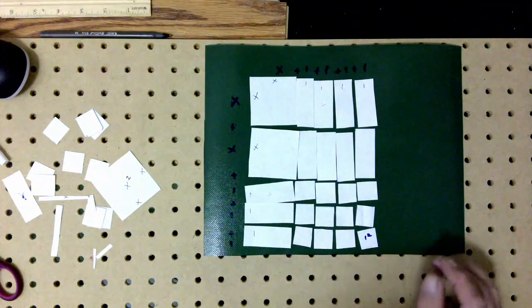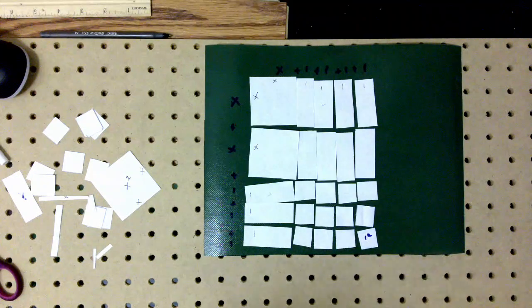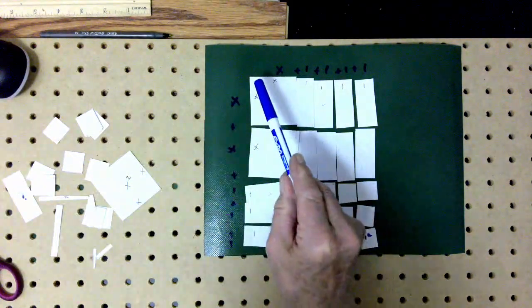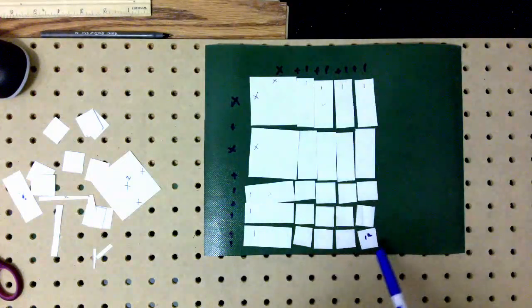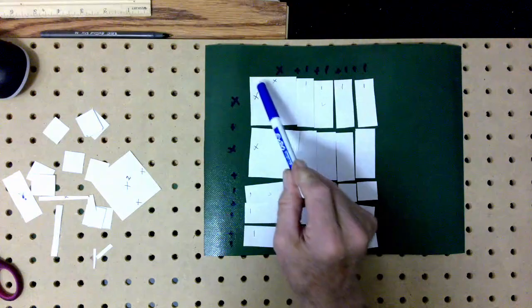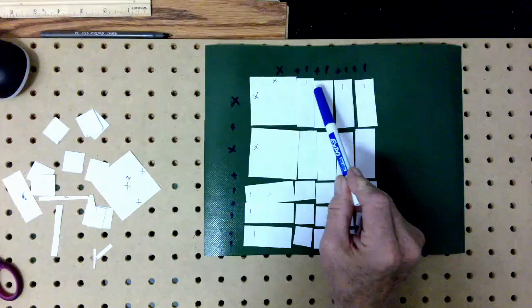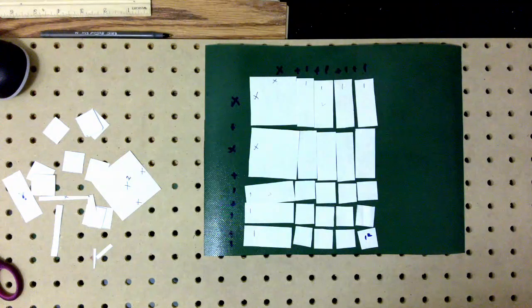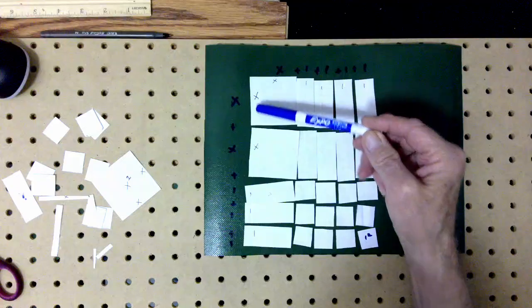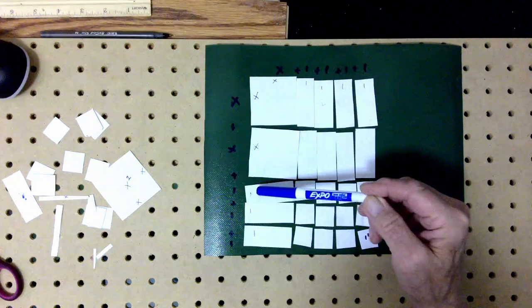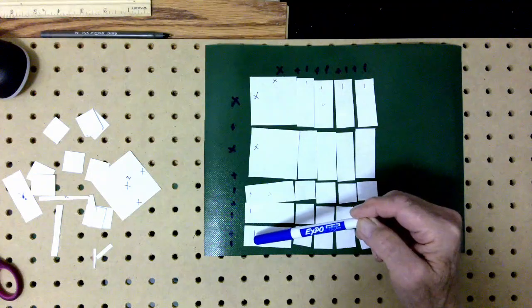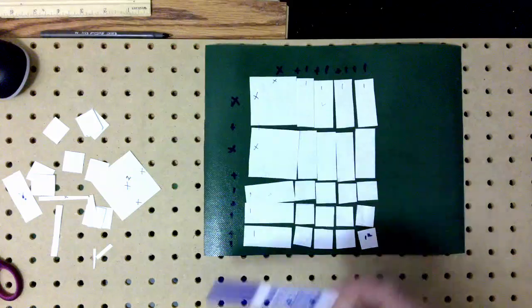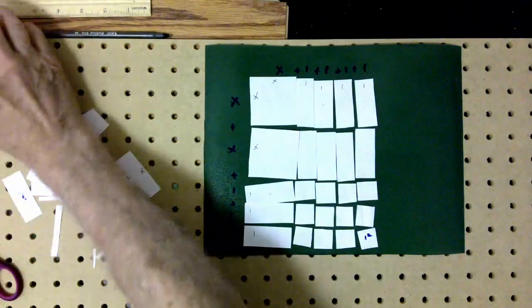Now, look at this. We have a rectangle. And across the top we have x plus 1 plus 1 plus 1 plus 1. We have x plus 4 up there. Down this way, we have 2x plus 1 plus 1 plus 1. That's 2x plus 3.